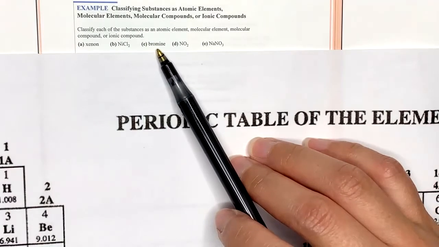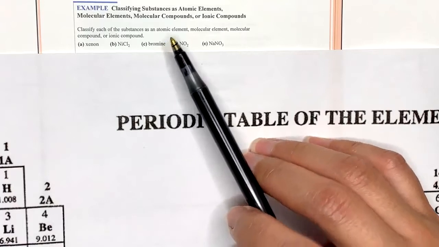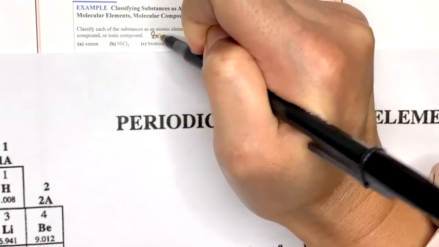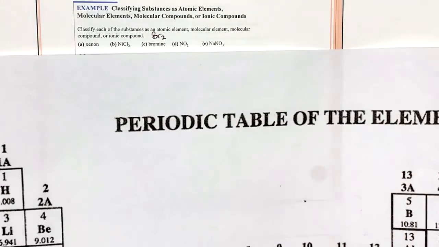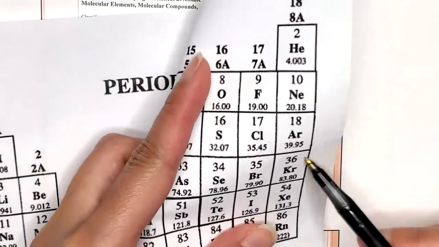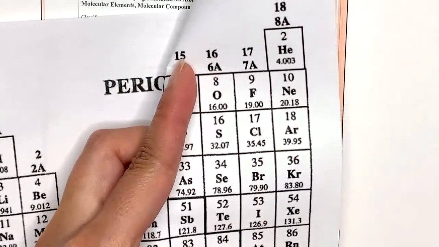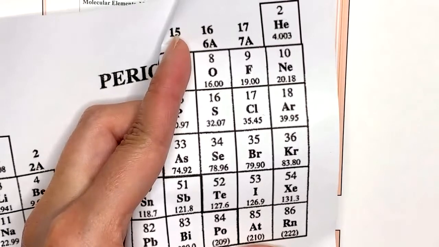Bromine here, they should clarify. If they want to do bromine, they should write down Br2. Bromine is group 7. In group 7, the stable form exists as diatomic. So everybody in group 7 likes to exist in diatomic form. That means it's F2, Cl2, Br2, I2, At2.